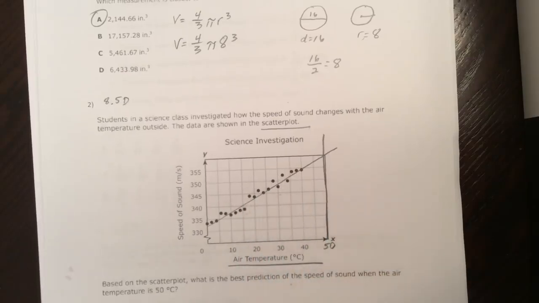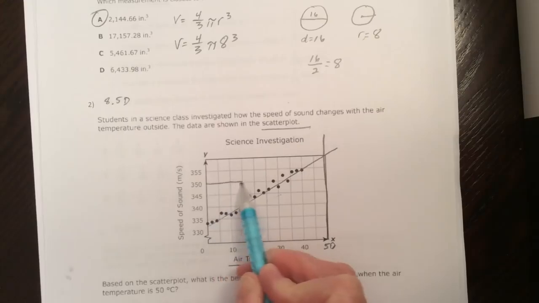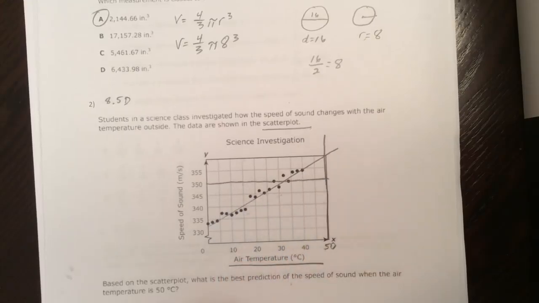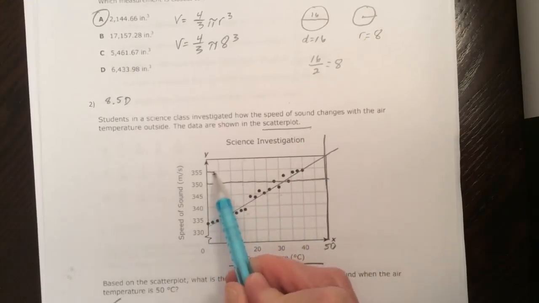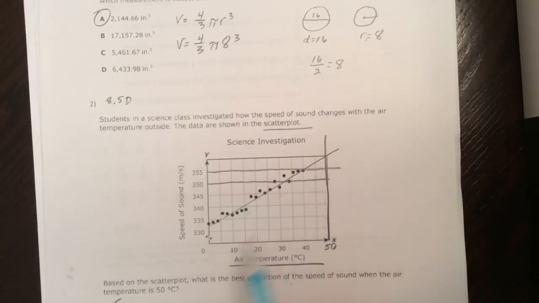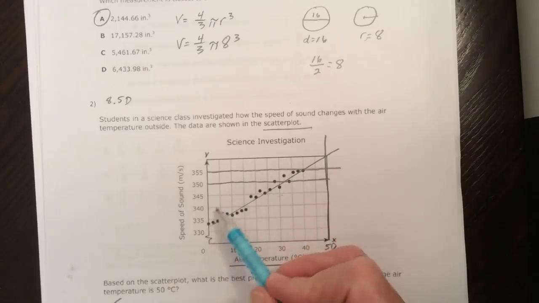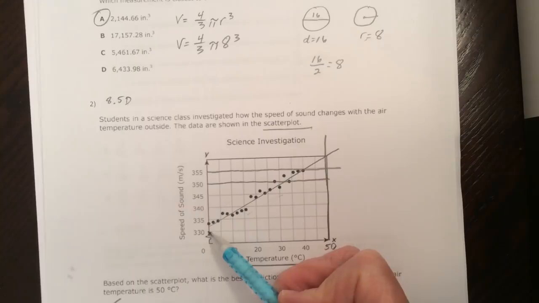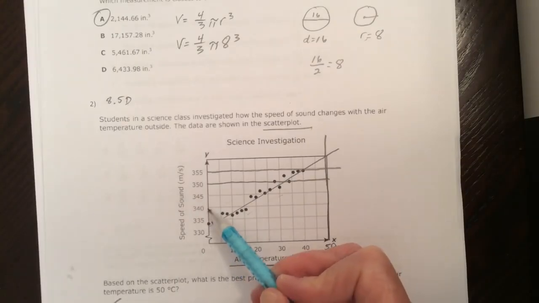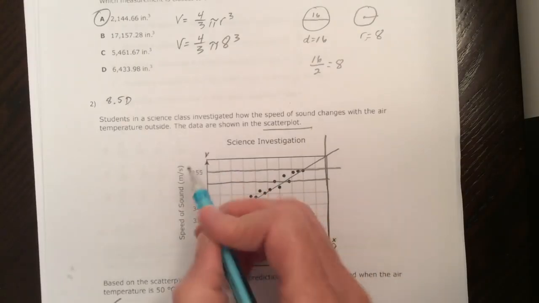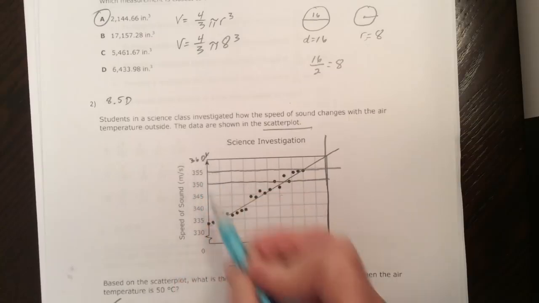So let's see what answers we have. 350, we can eliminate that. 355, we can eliminate that as well. 360, let's see, these are done. 330, 35, 40, 45, 50, 55, this would be 360.